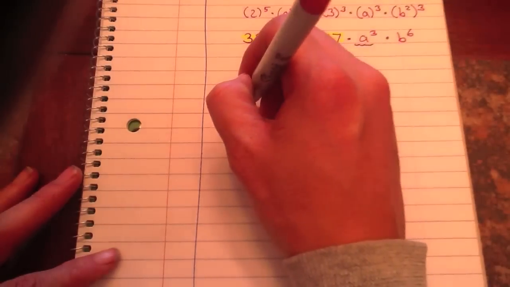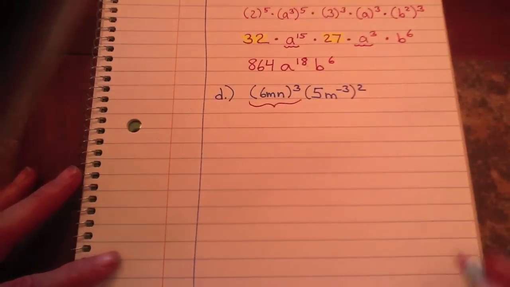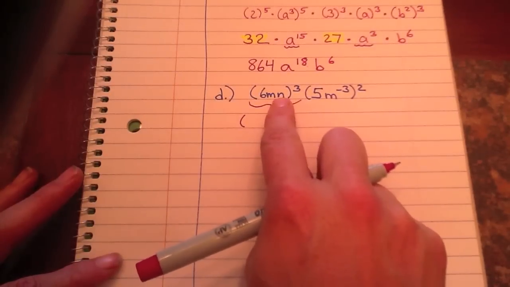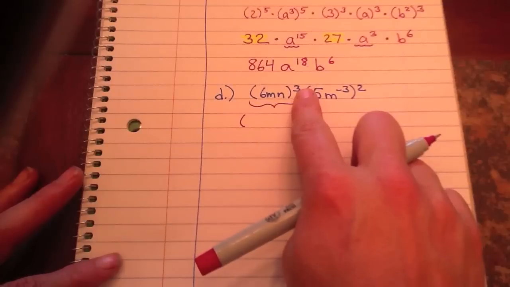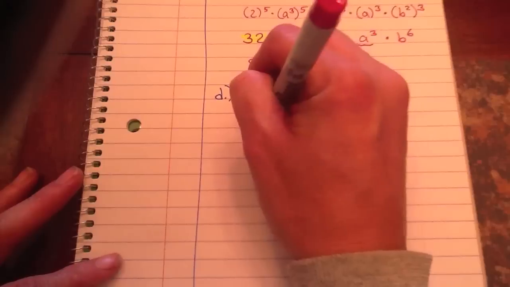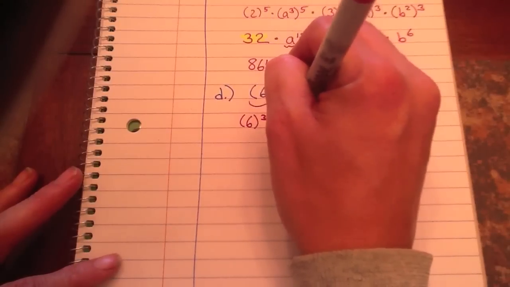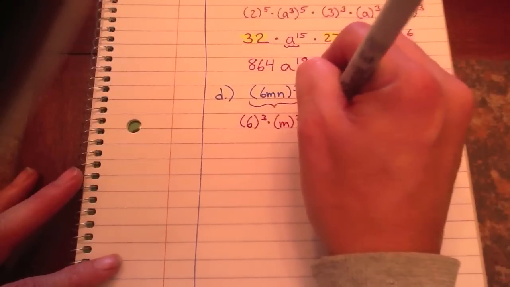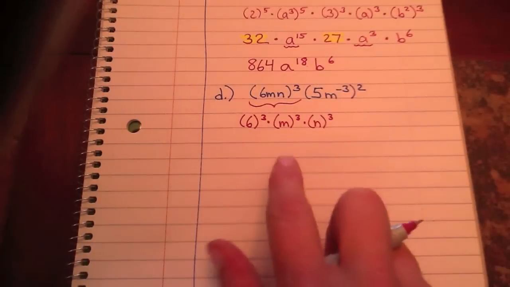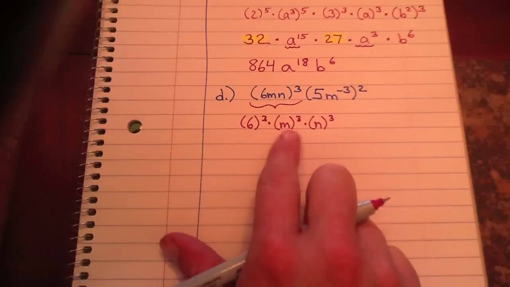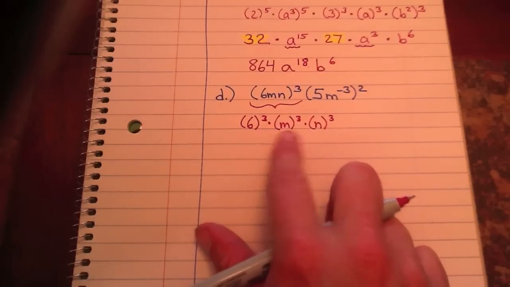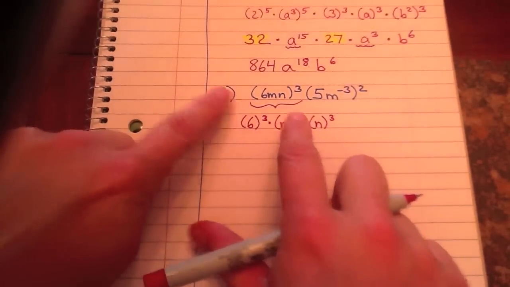So we're going to look at each set of parentheses individually. I have 3 parts, 3 products here in this term. So I'm going to distribute that cubed power 3 times. So 6 to the 3rd power times m to the 3rd power times n to the 3rd power. Some of you are going to get really good at this to the point where you don't have to show me each little piece here. But I'm showing it in the notes because I really want you to start looking for that difference there.